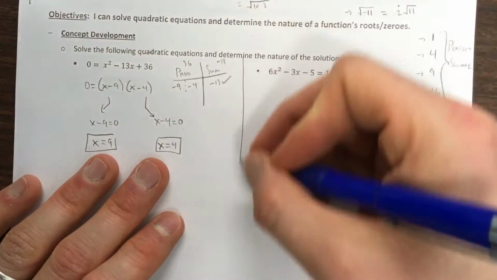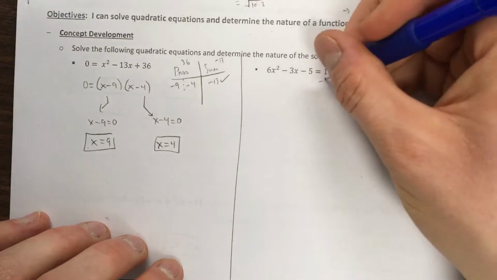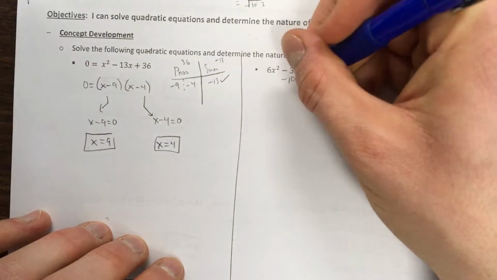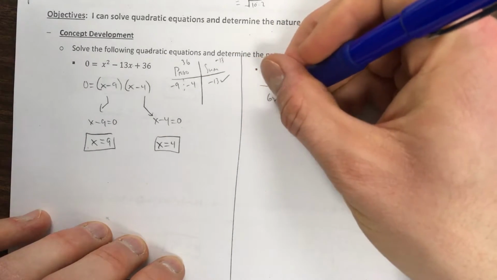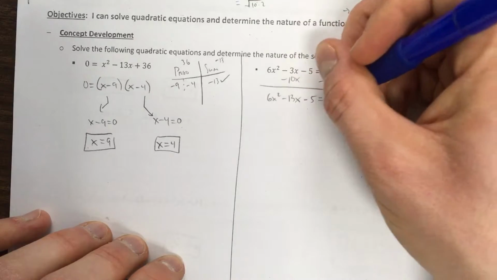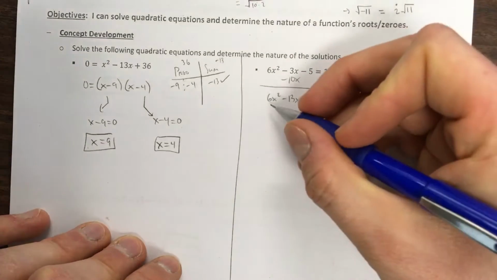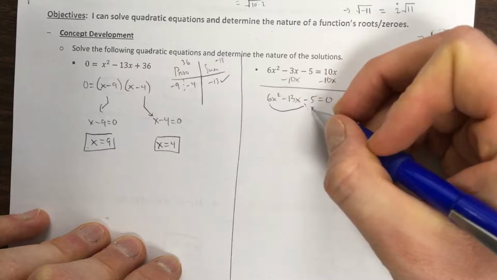I'm going to do this just so we have a divider. Let's see what happens with this next one. If we subtract 10x, we get 0 on one side, so we can factor. Now in our class, what we've done a lot is the AC method, to see if it works. So we can multiply by 6.